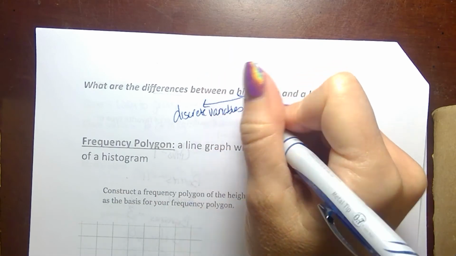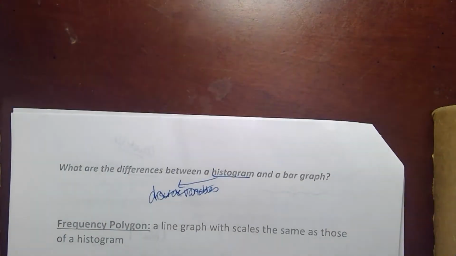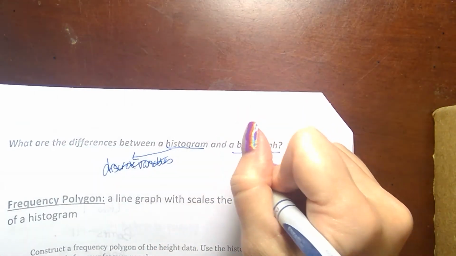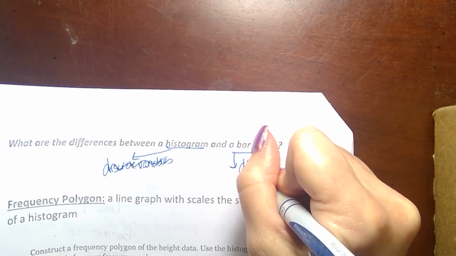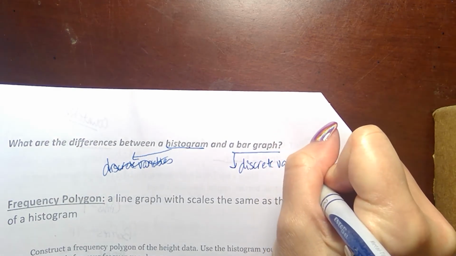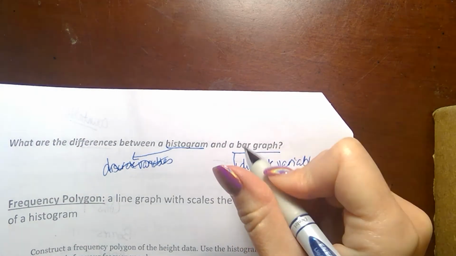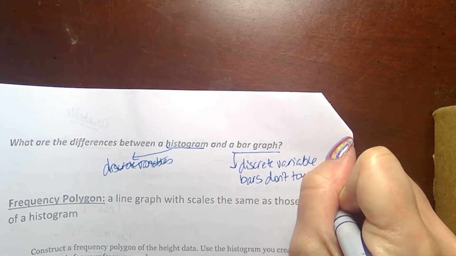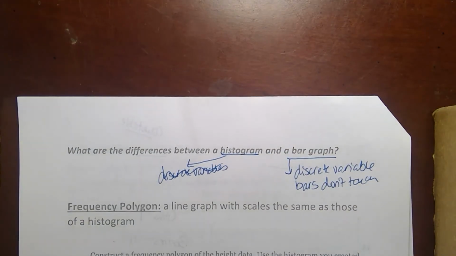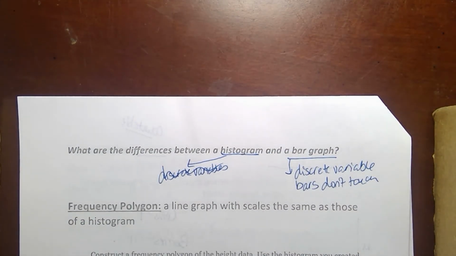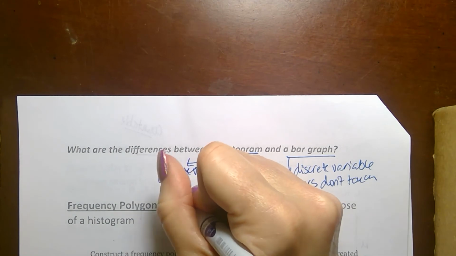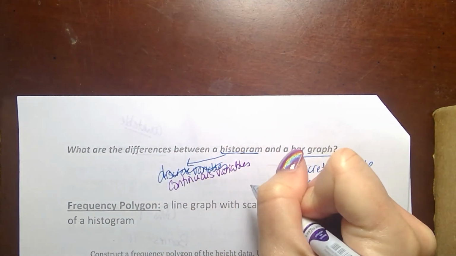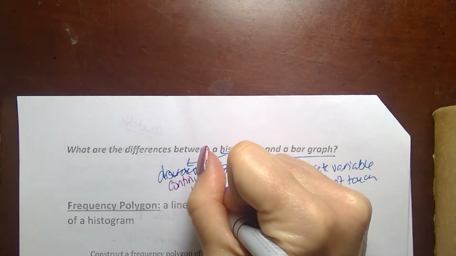Oh, I got this backwards already. I'm sorry. Let's start over and go up. Bar graph, because that's what we did first. A bar graph starts with discrete variables, which means they are countable, not continuous, so the bars don't touch. For a histogram, however, I'm working with continuous variables, measurements, and because it's continuous, the bars do touch.